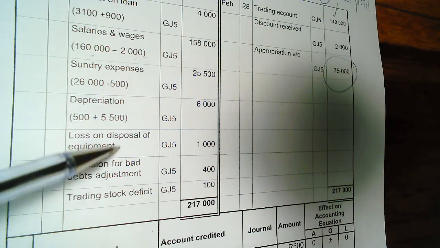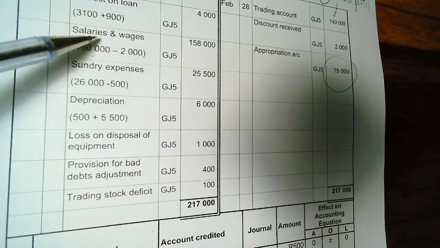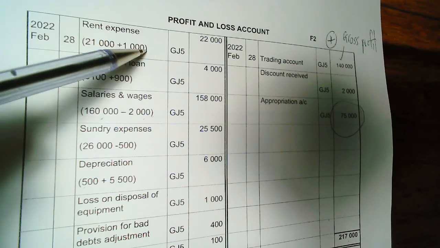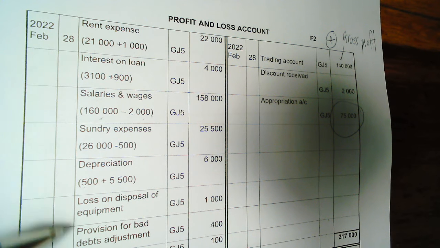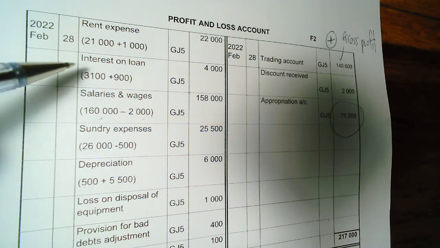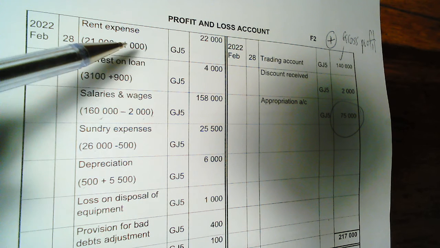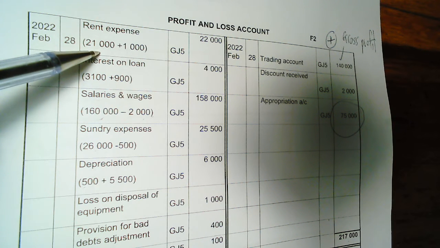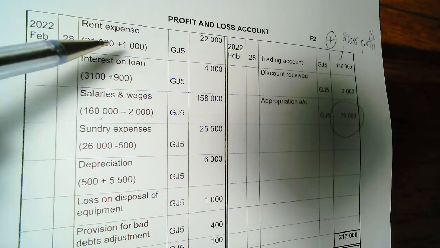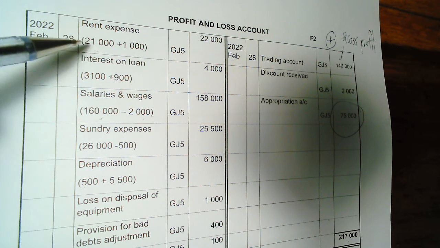We show it here. When you're doing a profit and loss account and they only give you the profit and loss account as a T account, and you don't have a post adjustment trial balance, you can do it directly within the profit and loss account. I want to make this clear.